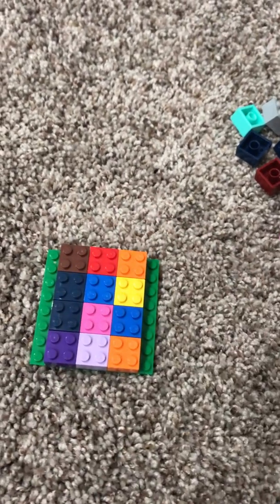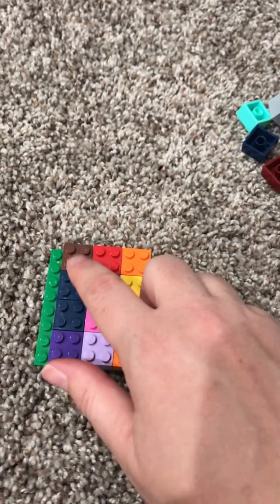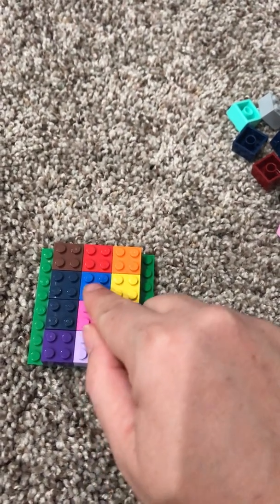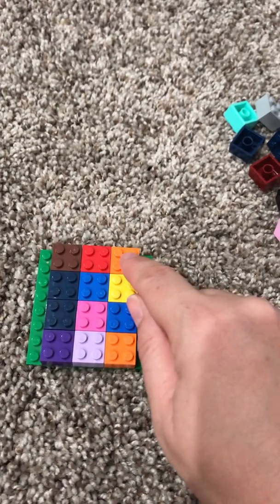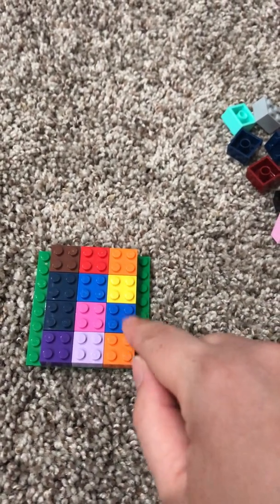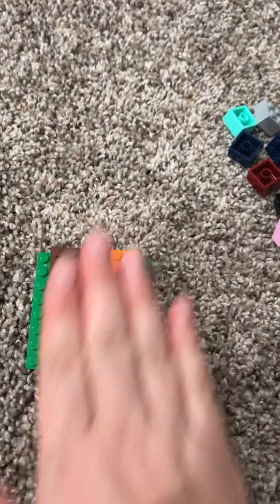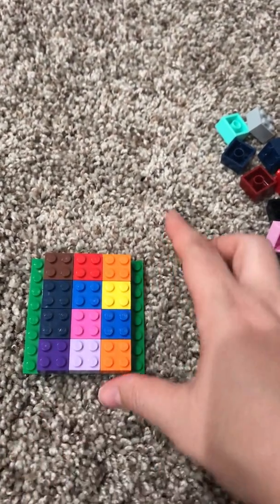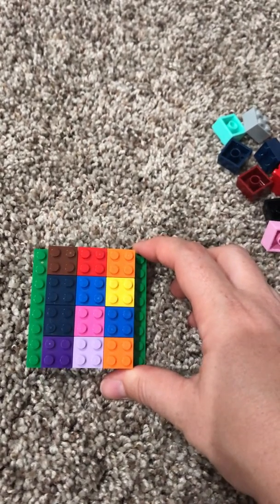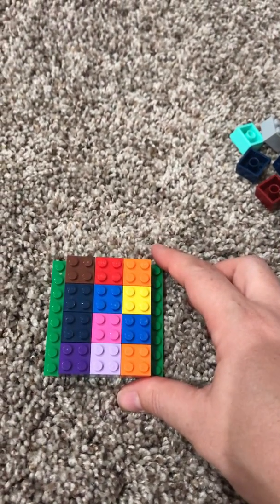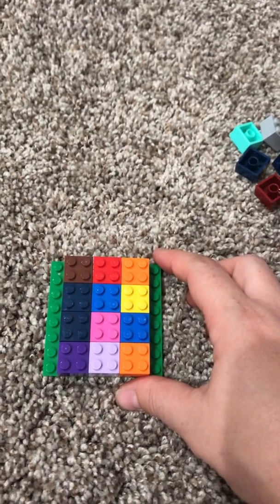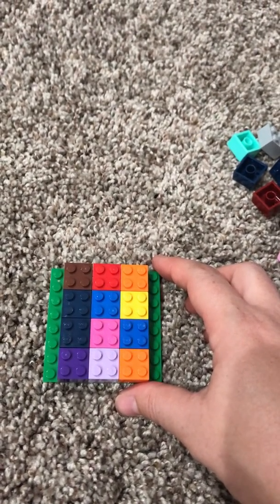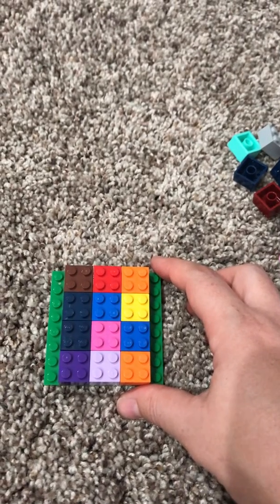I'm simply going to count them. 1, 2, 3, 4, 5, 6, 7, 8, 9, 10, 11, 12. It took 12 square units to build my rectangle, so my rectangle has an area of 12 units square, or 12 square units.